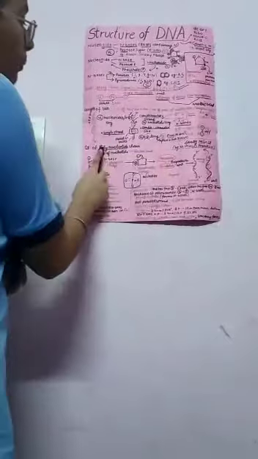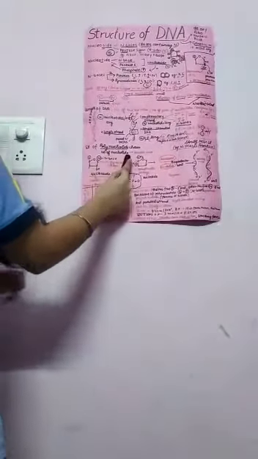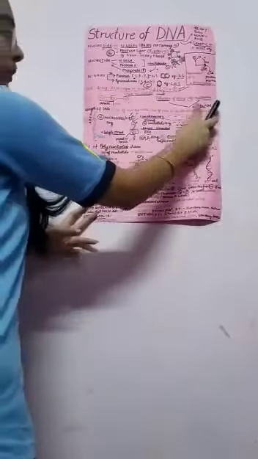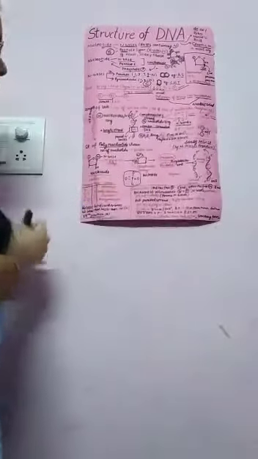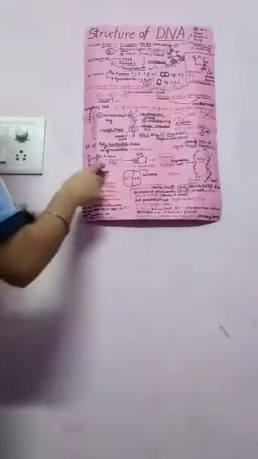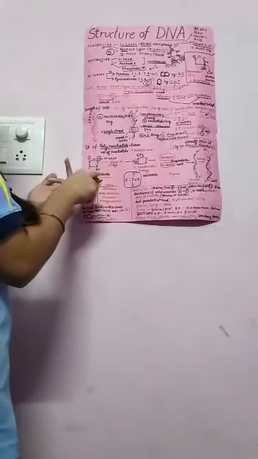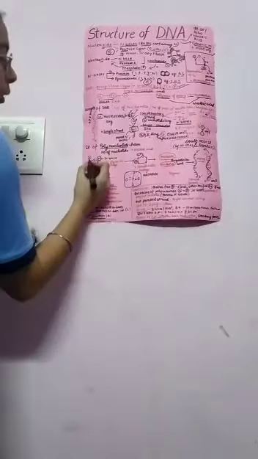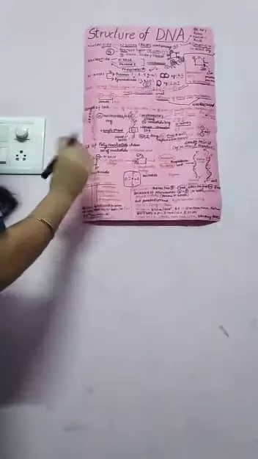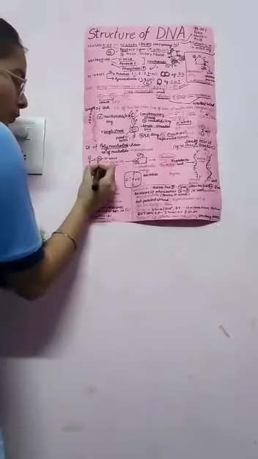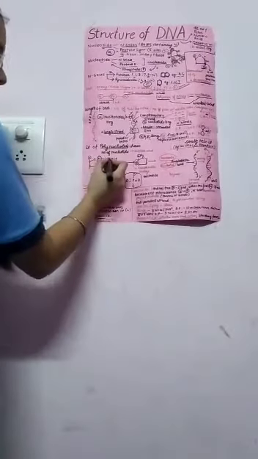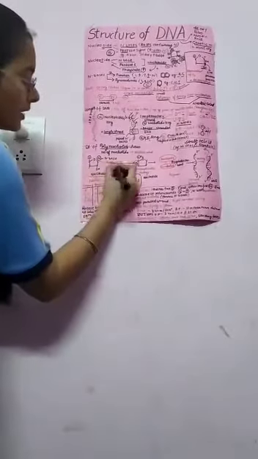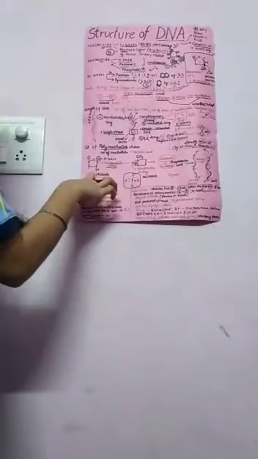Now what is the structure of a polynucleotide chain? Polynucleotide means a number of nucleotides, and a number of nucleotides form nucleic acids. So we are going to study the structure of nucleic acids. The first is nucleosides. First the nucleoside formation occurs. How does this occur? When the deoxyribose sugar binds with the nitrogen base through an N-glycosidic linkage, this forms a nucleoside.